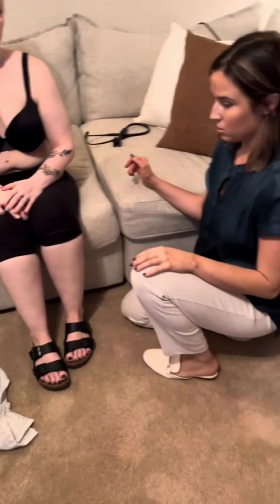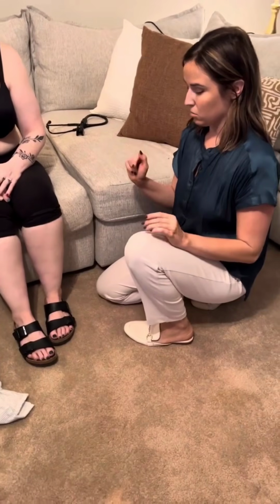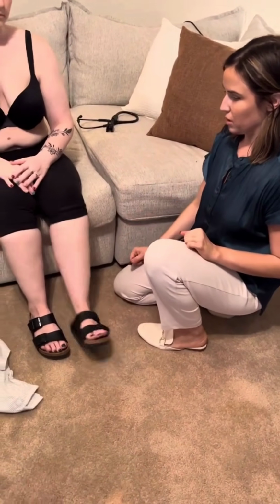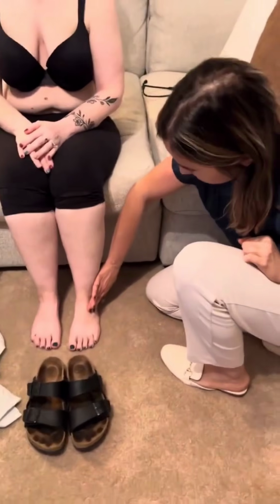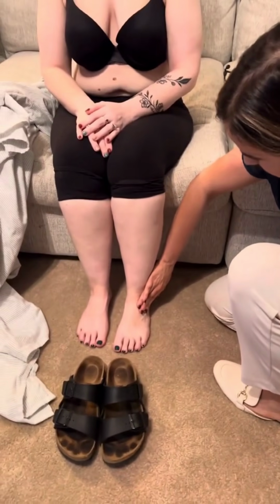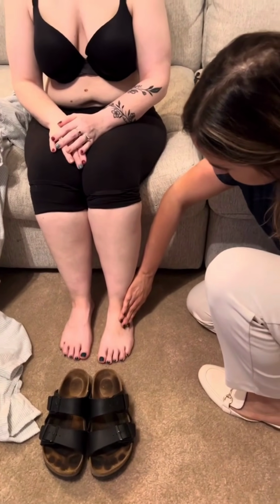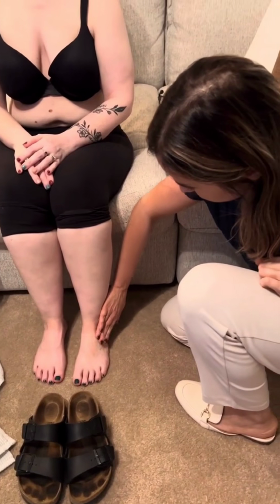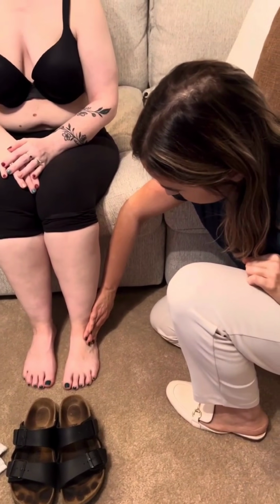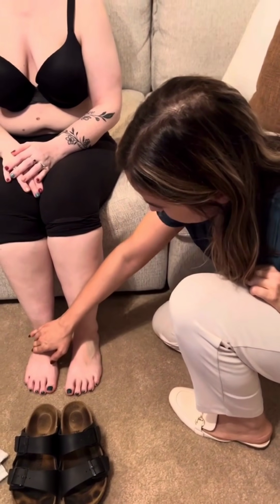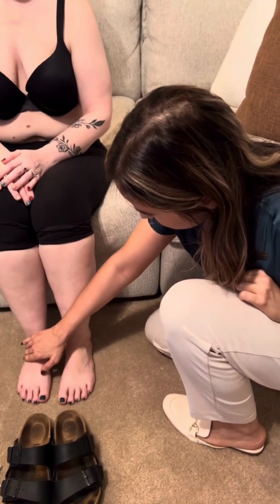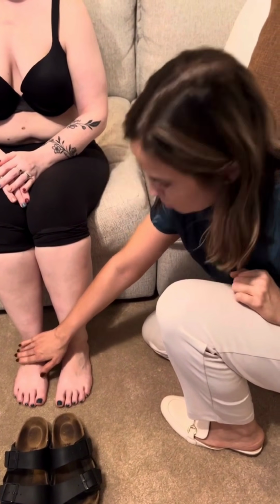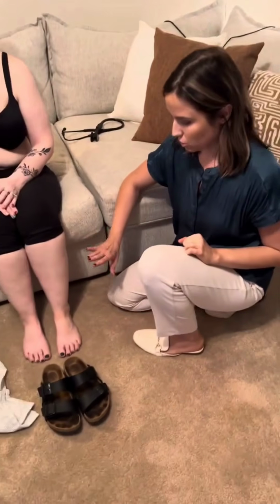Okay, now we're going to feel the dorsalis pedis pulse. If you can remove your shoes, please. So those feel about 1+ bilaterally.